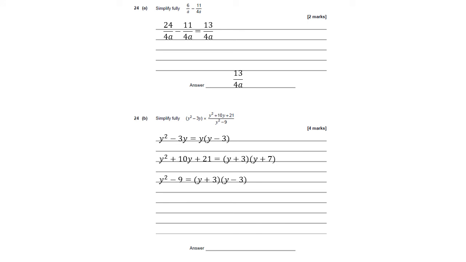We're now going to put all these back together as they were. So our original expression now becomes y times y minus 3 times y plus 3, y plus 7, all over y plus 3, y minus 3. Well, we can see straight away that the y plus 3's on our fraction are going to cancel each other out. Also, we're multiplying by y minus 3 on the left there, and there's a y minus 3 on the bottom of the fraction, so they're also going to cancel out, which just leaves us with the y multiplied by the y plus 7, an answer of y times y plus 7. Note that if we expanded this, y squared plus 7y would also be a correct answer.